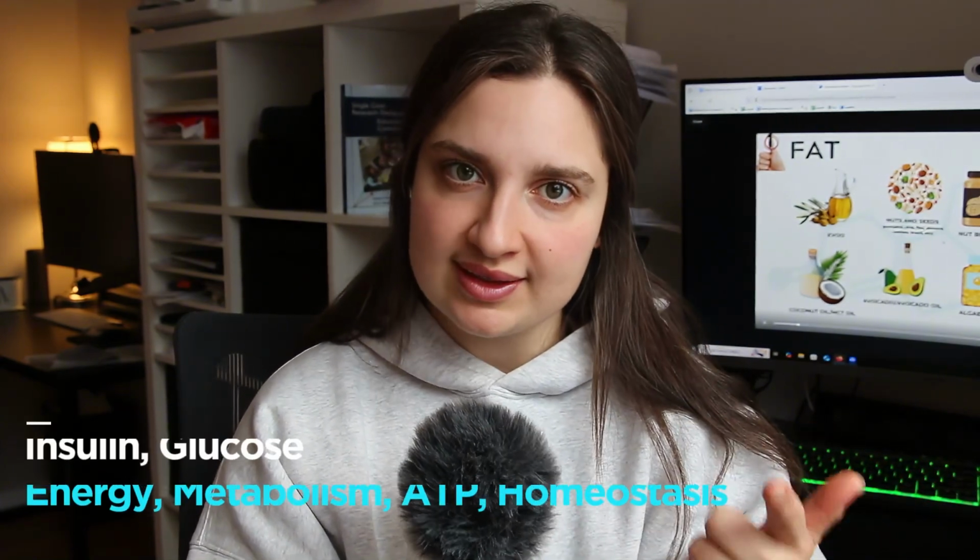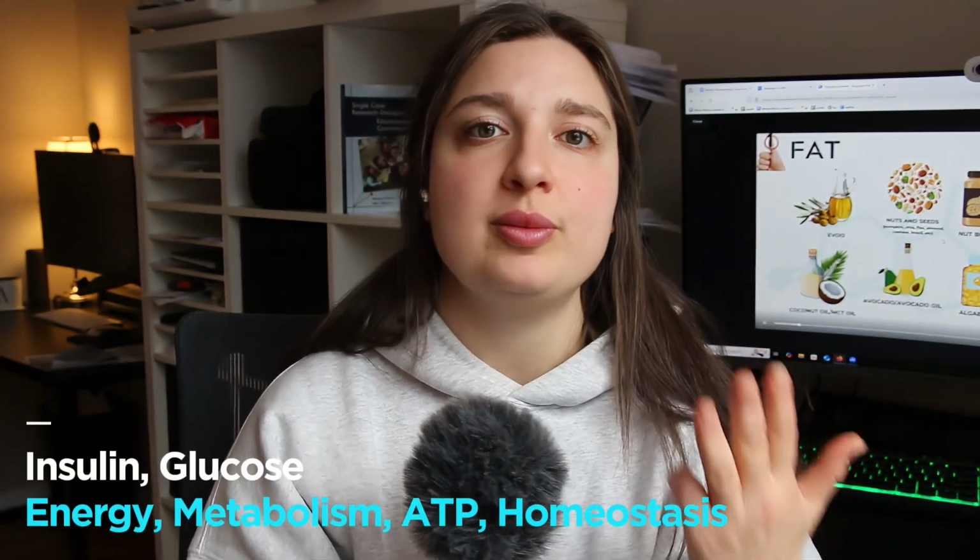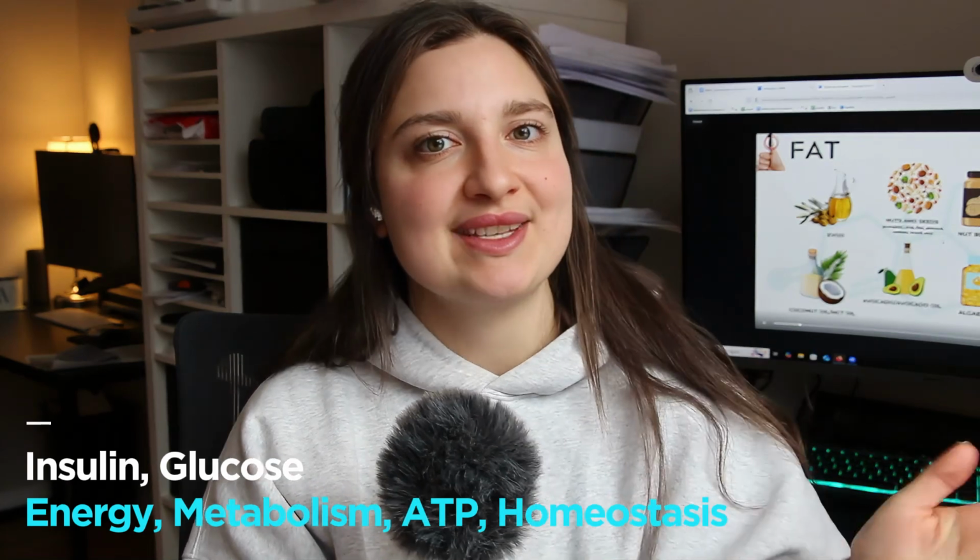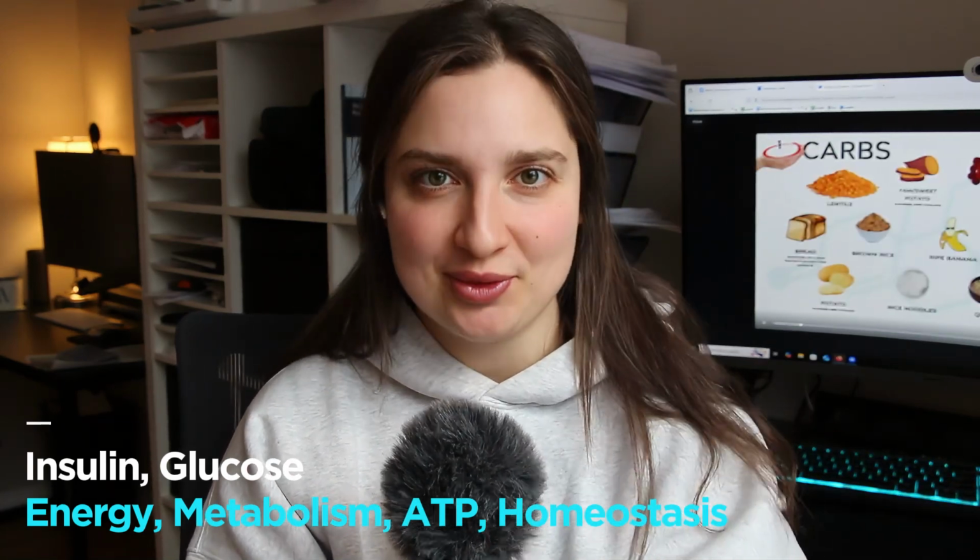I have a history of metabolic issues, and so learning this basic science really helped me understand how to reverse and prevent my own health issues and the health issues of clients I work with. In order to understand how metabolic disease happens, we need to understand how the metabolism works. We're going to learn a few main terms: energy, metabolism, ATP, and homeostasis. And then some secondary terms like insulin and glucose.